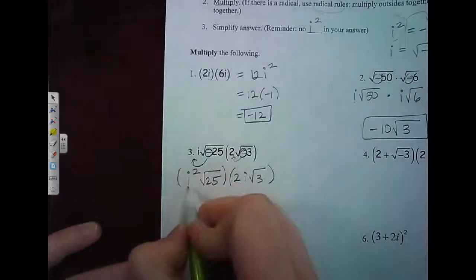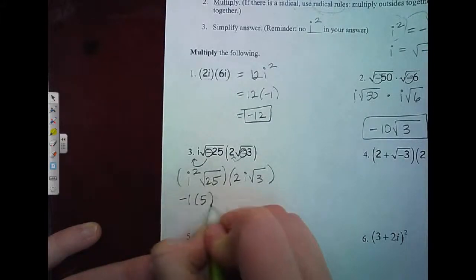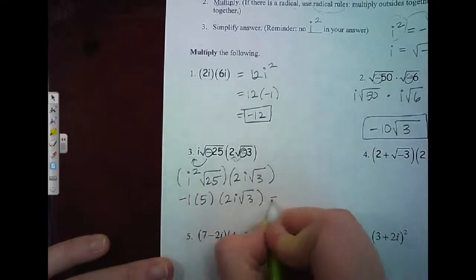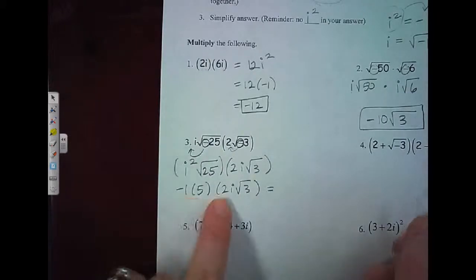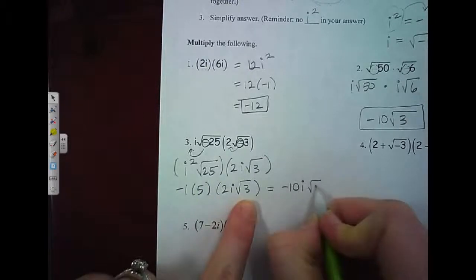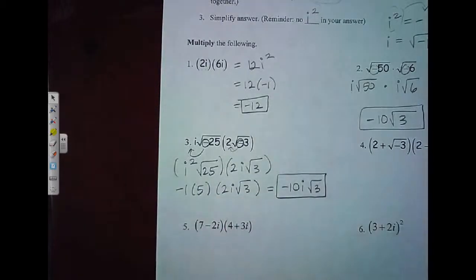So if we simplify that, this becomes -1, square root of 25 is just 5, times 2i square root of 3. So if we multiply, we have -5 times 2 is -10i square root of 3. So just take it nice and slow, do one part at a time.